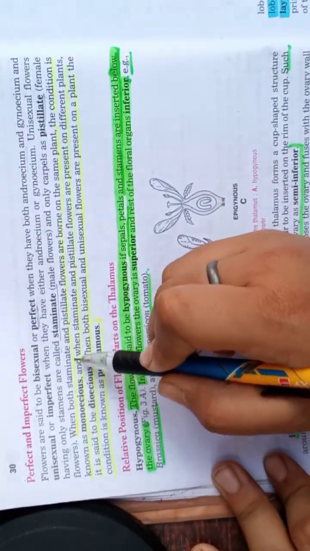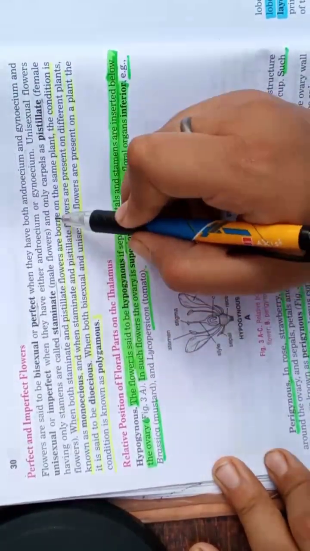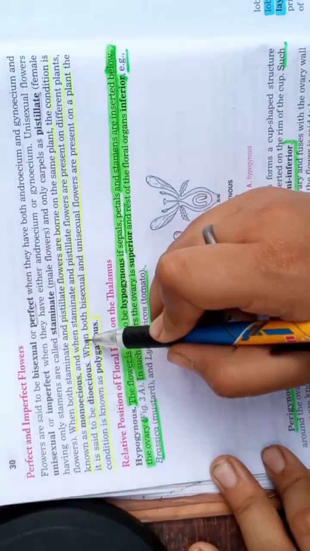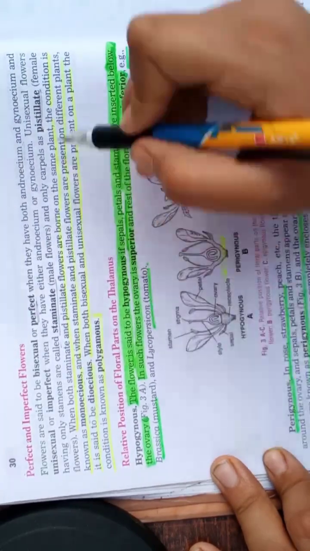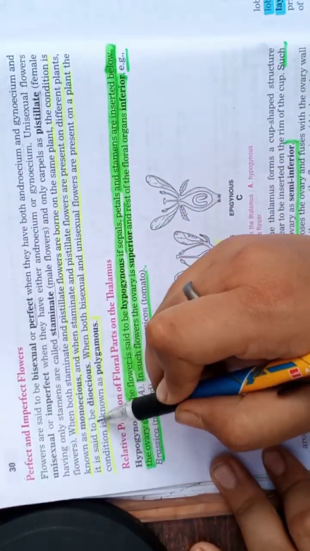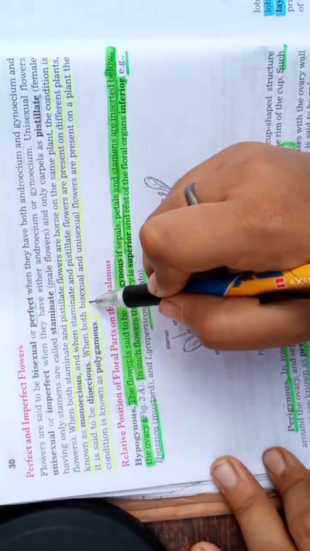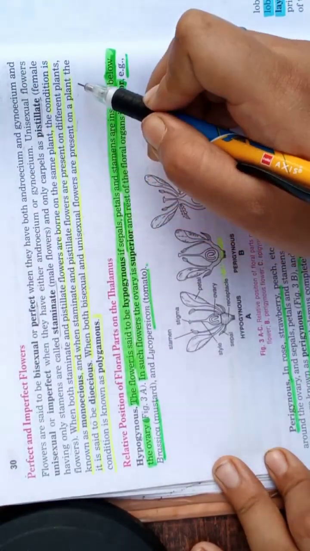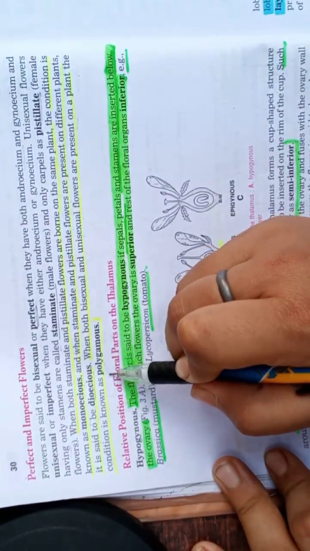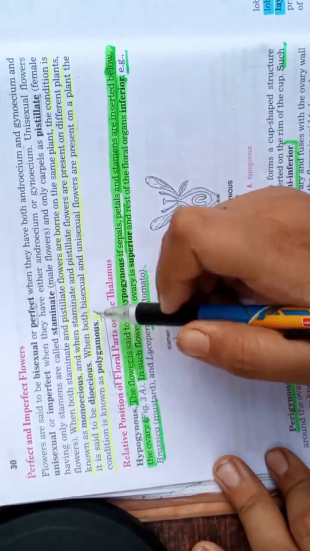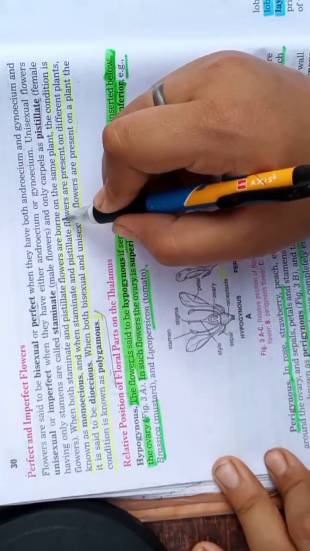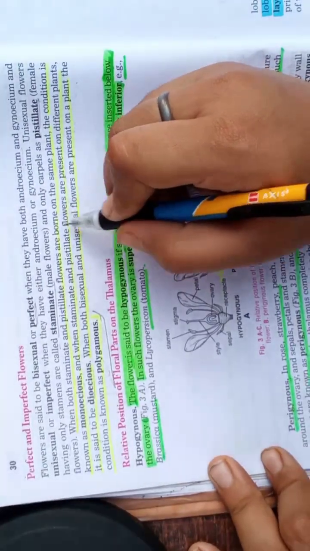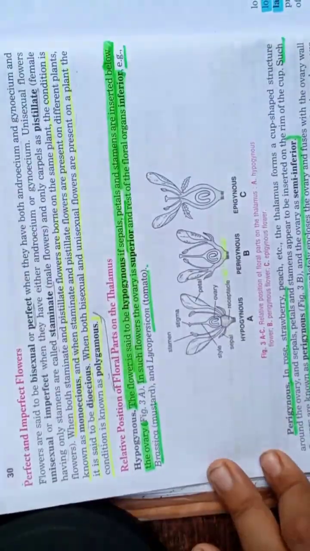Now, when both staminate and pistillate flowers are borne on the same plant, the condition is known as monoecious. And when the staminate and pistillate flowers are present on different plants, it is said to be dioecious. And when both bisexual and unisexual flowers are present on the plant, then it is called a polygamous plant. These definitions are important because they are asked in the test and also in the examination.